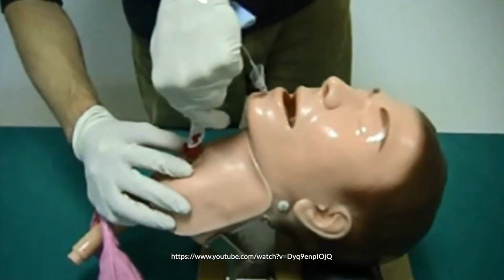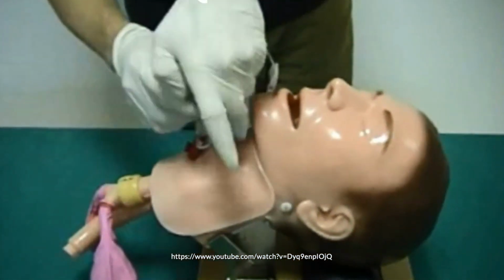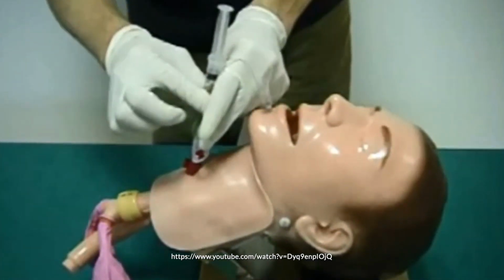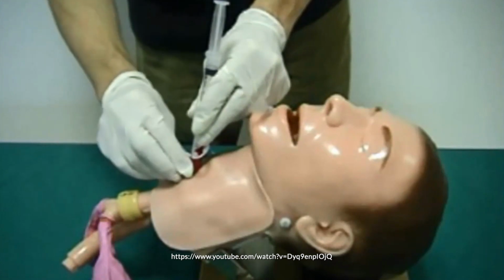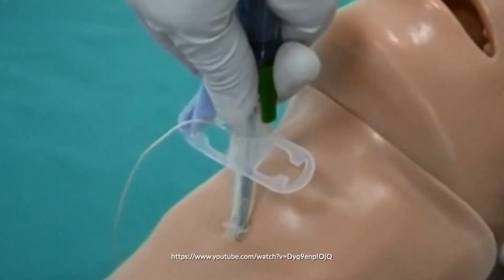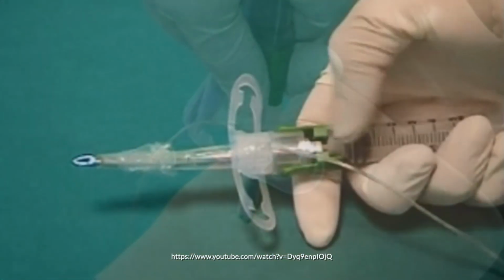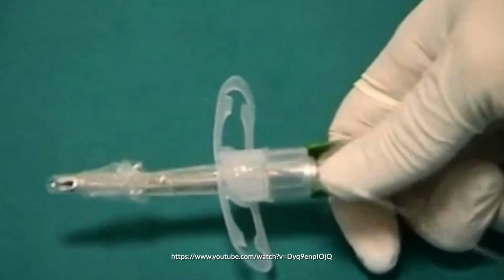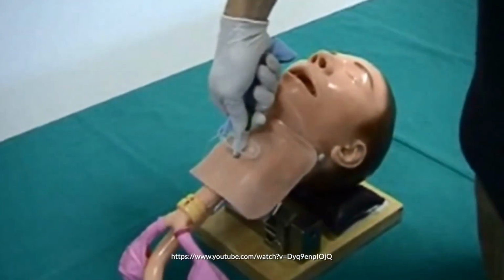Keep advancing until the red stopper is in contact with the neck. You should now be able to pull back on the syringe and aspirate air. This will indicate that the needle is in the trachea. Remove the red stopper and then push the plastic cannula forward until the green safety clip clicks into position. This indicates that the needle has retracted back into the plastic cannula and avoids the possibility of perforating the posterior tracheal wall. Now it's time to advance the device until the flange rests on the neck.